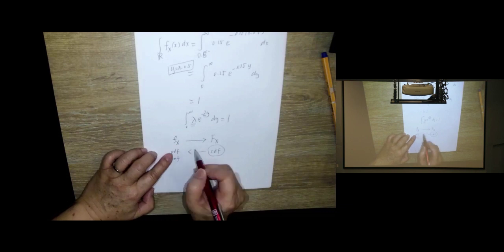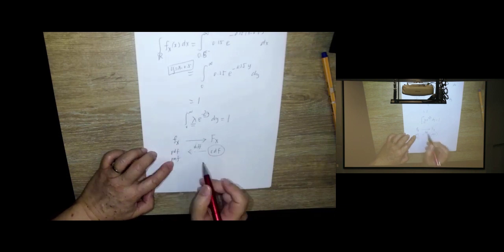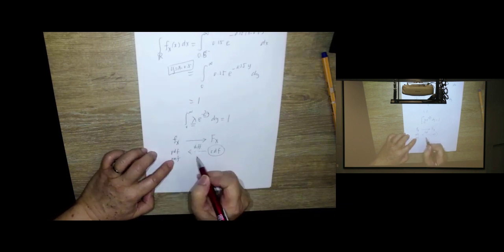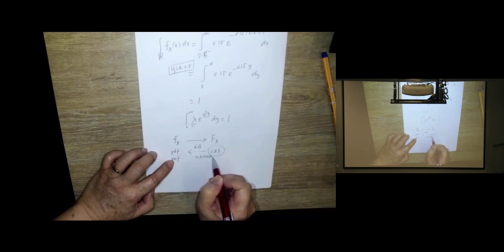To calculate this, I differentiate. And to calculate this, I use subtraction in an appropriate manner. As I mentioned, differentiation and subtraction are actually parallel. All right, so I'll stop here.